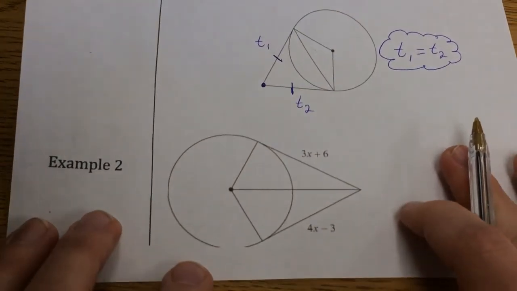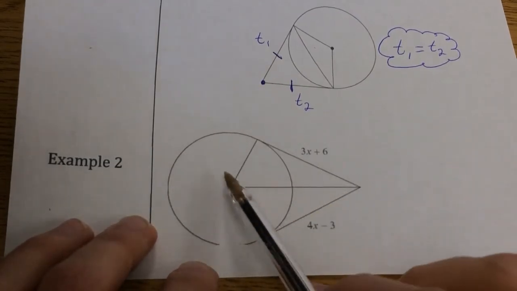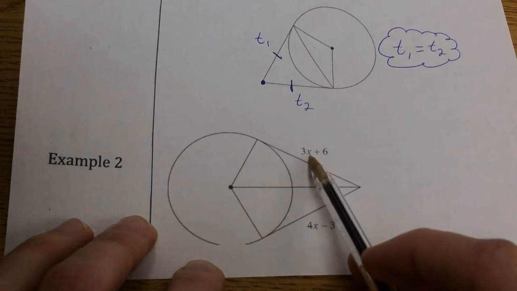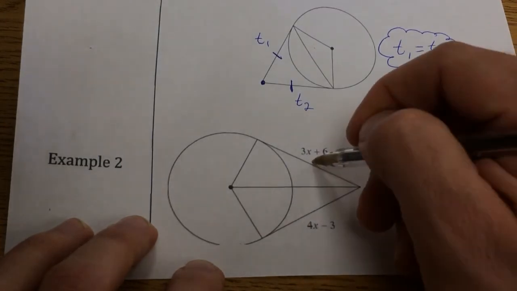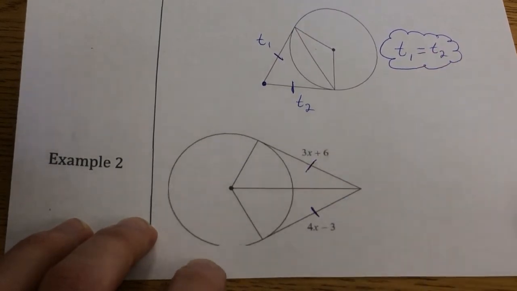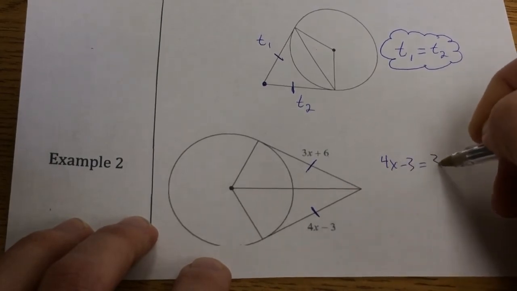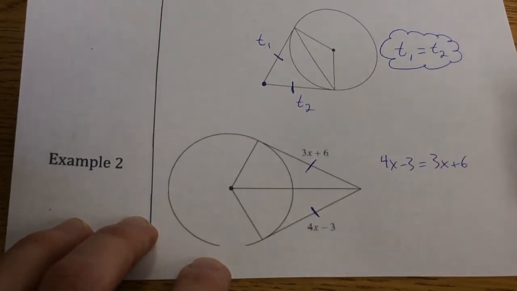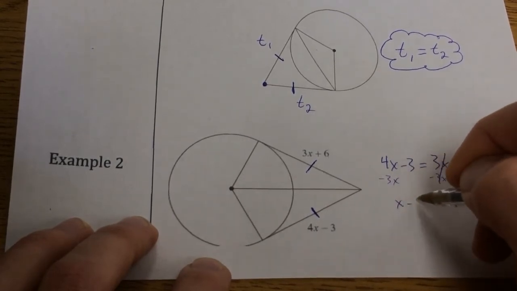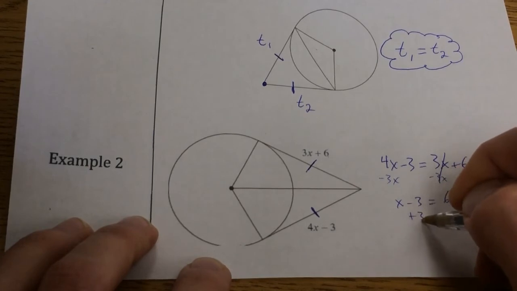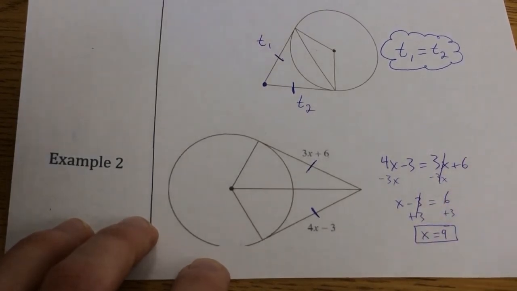So here's an example. Example 2, here I've got a circle, two tangent lines coming out. And I've got 3x plus 6 and 4x minus 3 representing each one of those tangent lines. They're going to be equal to each other. They're congruent. So I can simply set them equal to each other. 4x minus 3 is equal to 3x plus 6. Solve for x. So I subtract 3x from both sides. I'm left with x minus 3 equals 6. Add 3 to both sides. So I have x equals 9.